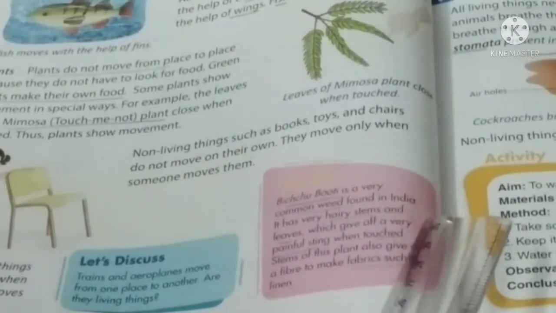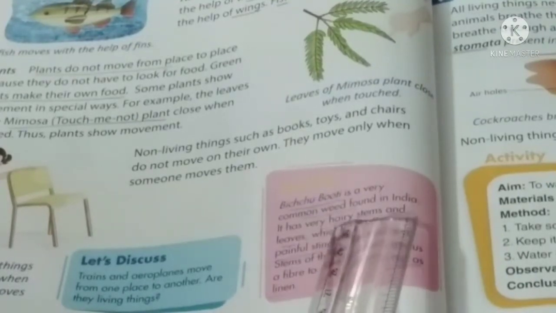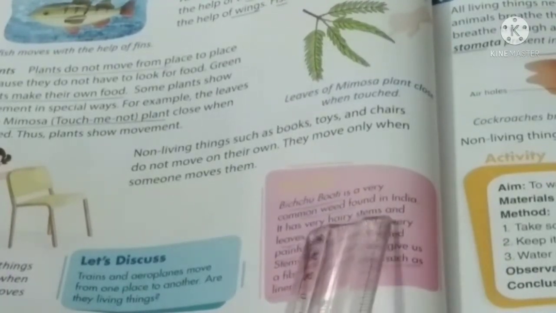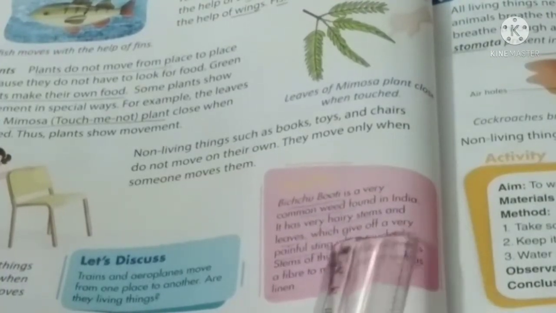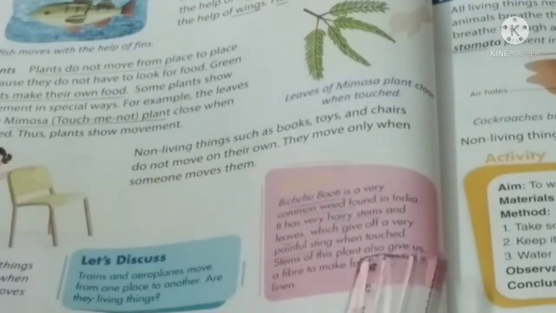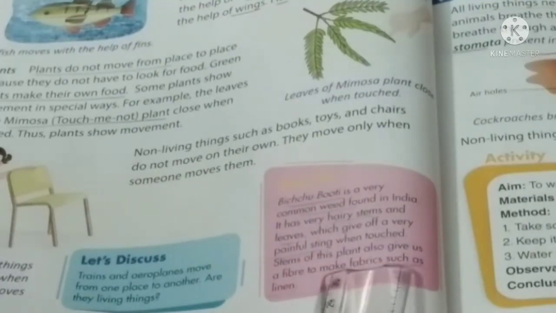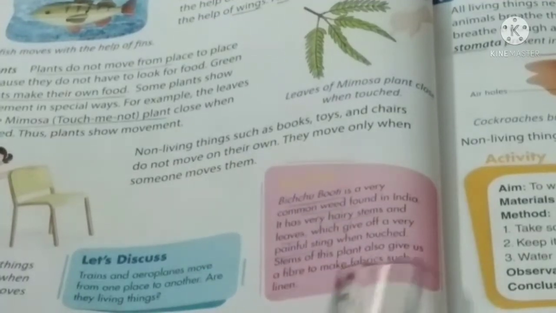Next, fact 5. Bichubuti is a very common weed found in India. It has very hairy stems and leaves, which give off a very painful sting when touched. Stems of this plant also give us a fiber to make fabric such as linen. Underline the words bichubuti, common weed, hairy stems and leaves, painful sting when touched, fabric such as linen, and stems.